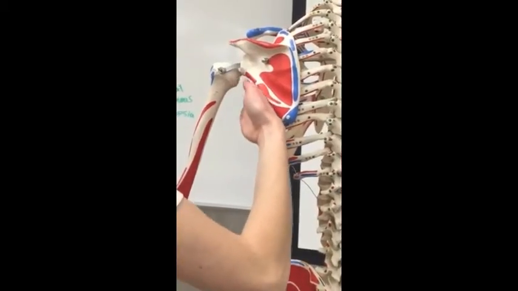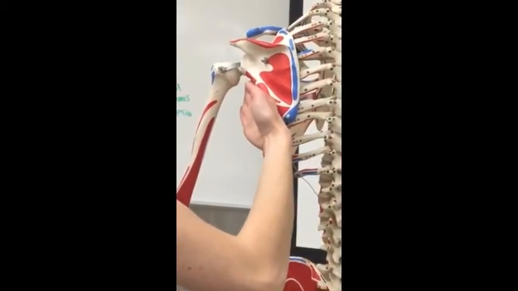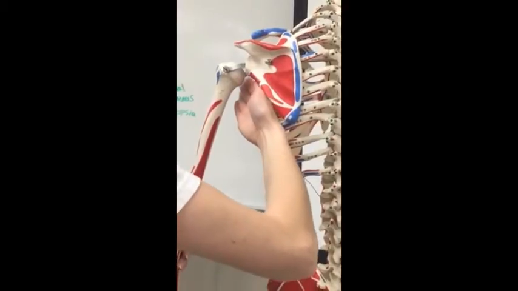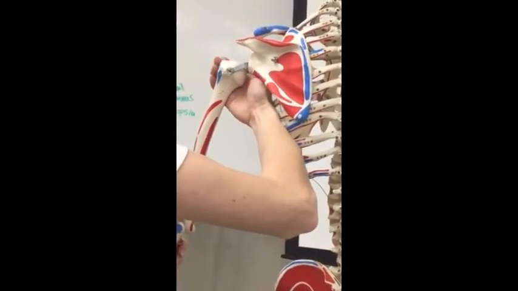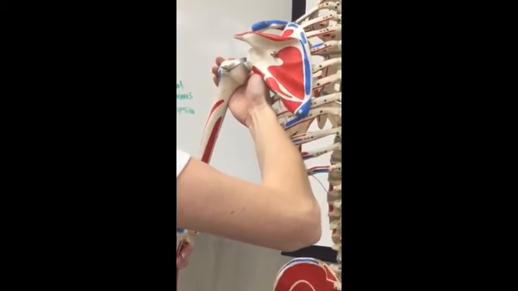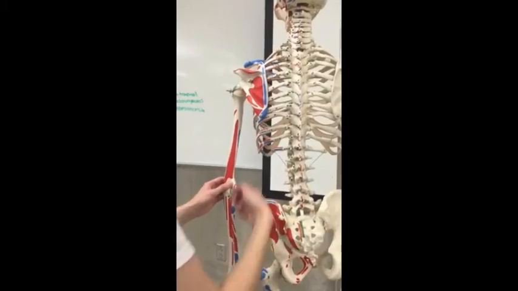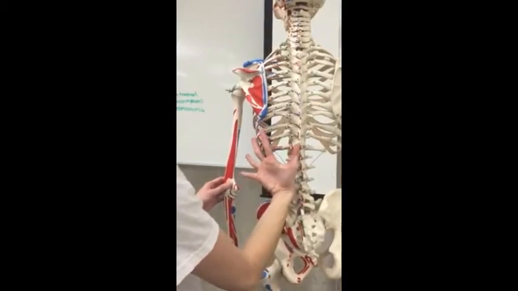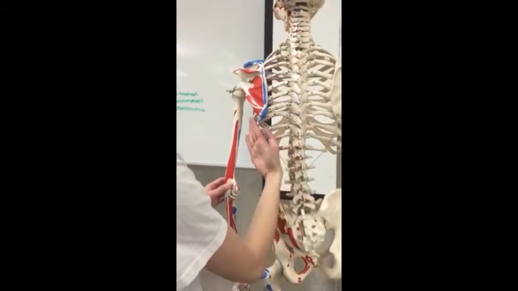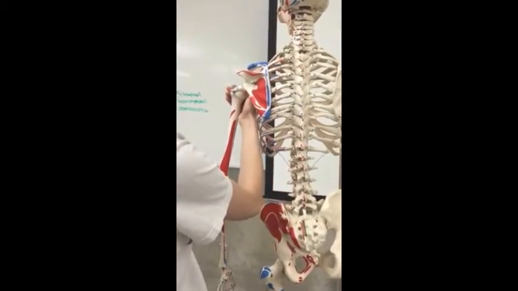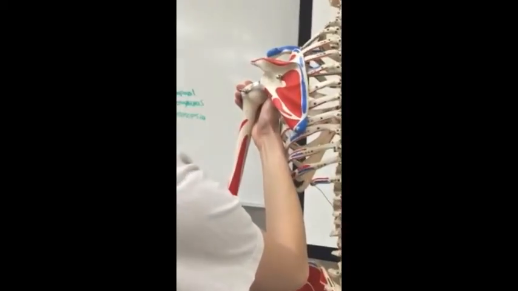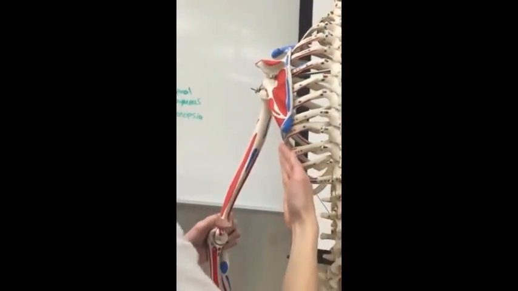Teres major attaches to the lateral border of the scapula, then sneaks around the medial side of the humerus to attach to the greater tubercle in order to pull it into medial rotation. Similarly, latissimus dorsi originates down here-ish, then sneaks up, attaches to the greater tubercle to pull it into medial rotation.